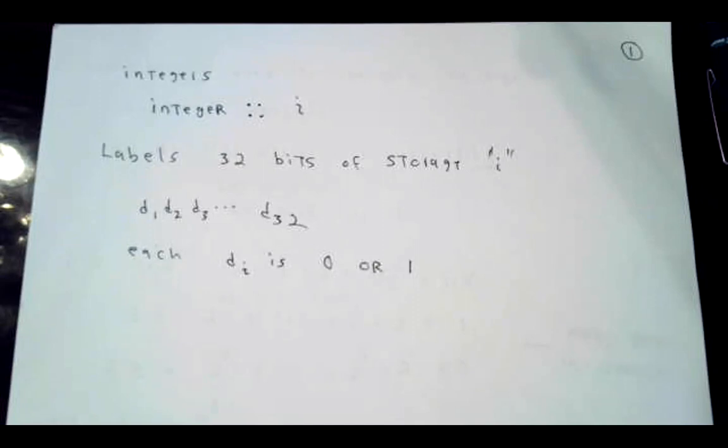The 32 bits you can think of as indexing 1 through 32. So an integer is D1, D2, D3 out to D32, where each of the Di numbers is either 0 or 1, depending on which integer value you're looking at.